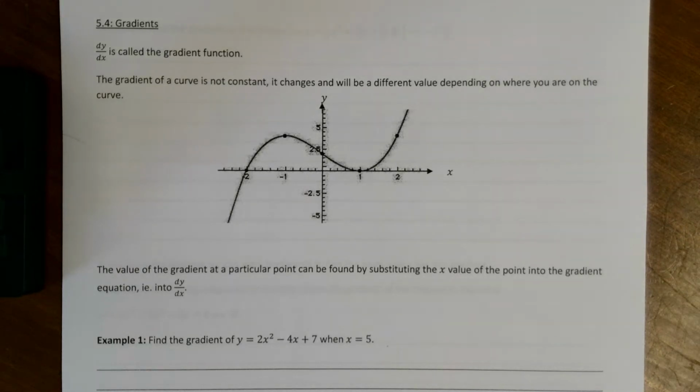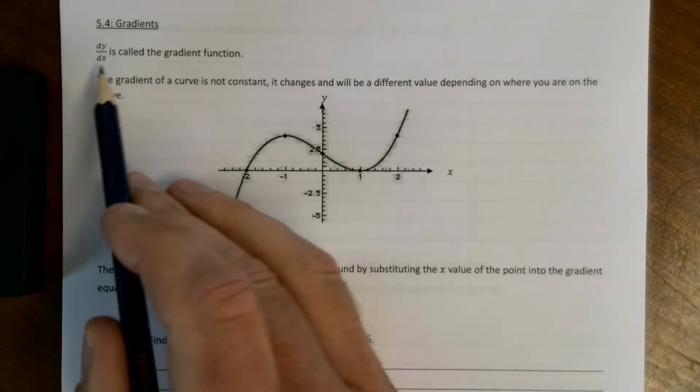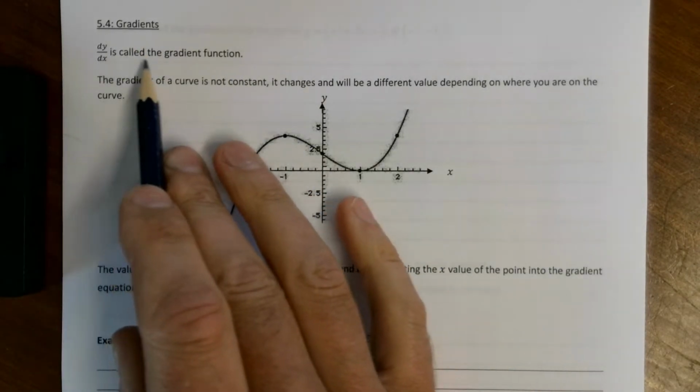This is GCSE Further Maths. We're doing pure and we're in chapter 5 looking at differentiation, and we're starting to talk about dy by dx then as a gradient function. So dy by dx is called a gradient function.